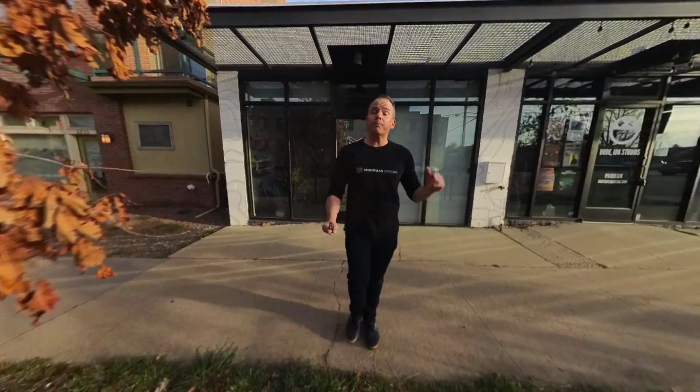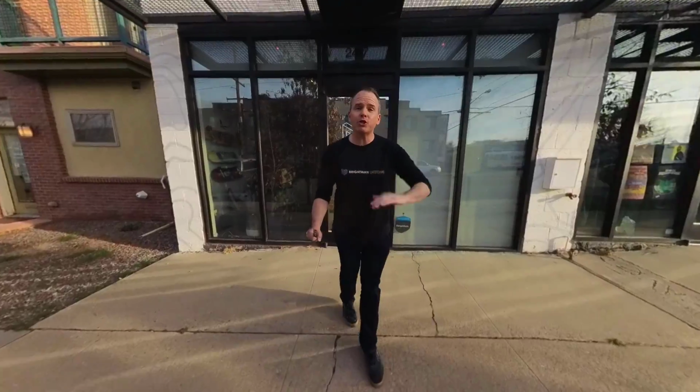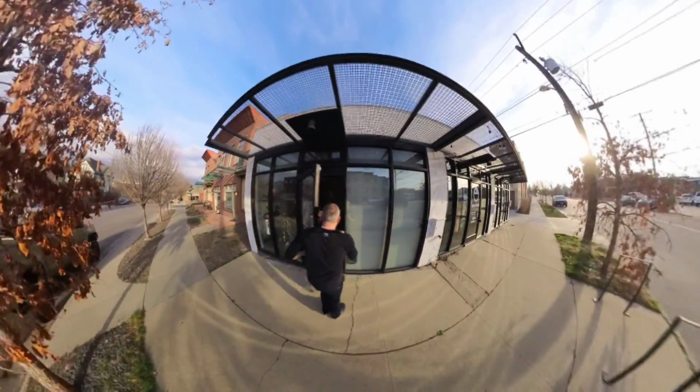T-minus 5, 4. Don't put off your upgrade this year because SketchUp Pro 2024 is supercharged. Ignition.